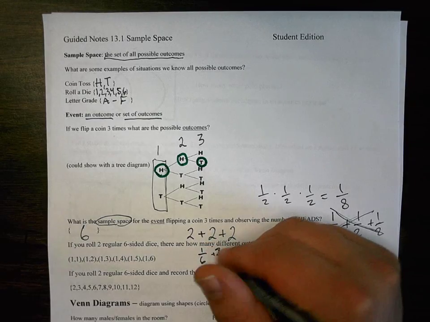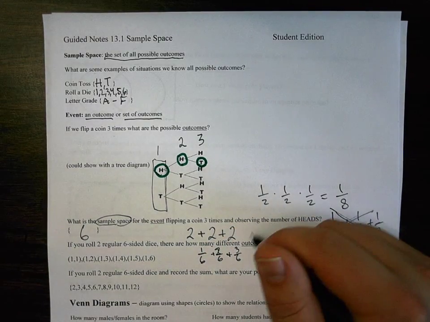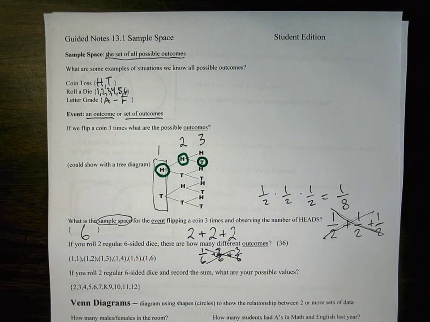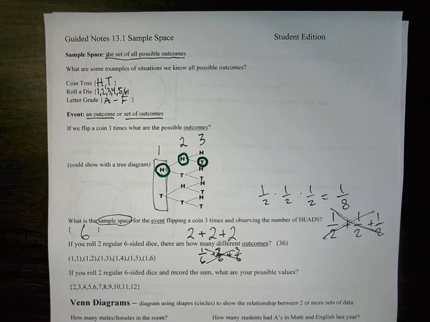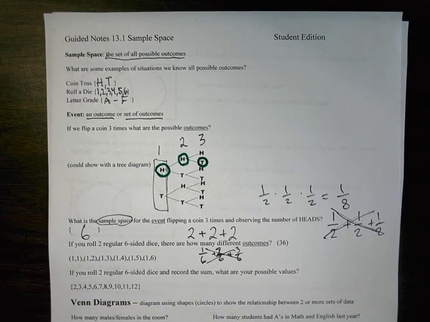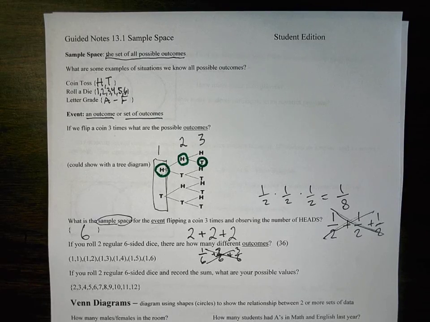For 2, there are 6 possible combinations. For 3, there are 6 possible combinations. Those aren't fractions, sorry, I'm just assigning 6 to these numbers. So anyway, it ends up being 36 for 2 dice. Also, a way you can think about it is in terms of multiplication. We'll get to this in the next lesson in 13.4. But one way to figure out the total set of outcomes for 2 independent events, so rolling 2 dice at the same time, rolling 1 die and then the second die, those are 2 independent events because they don't affect each other. There are 6 possible outcomes for the first and 6 possible outcomes for the second. You can just multiply those together and get 36.